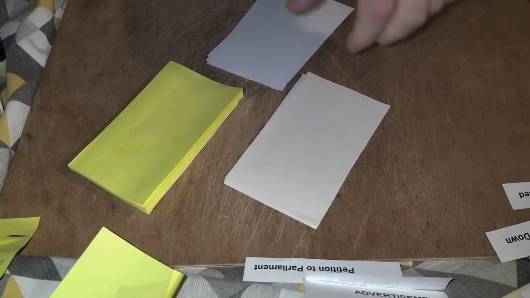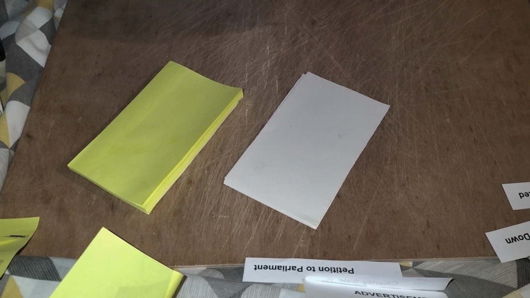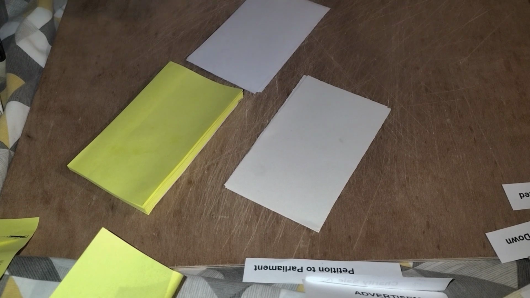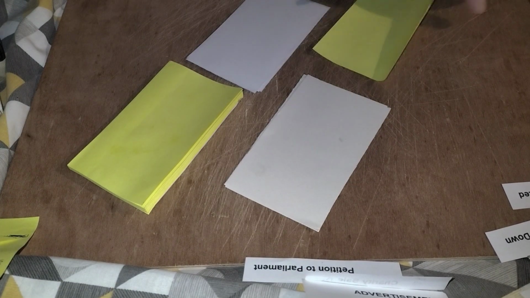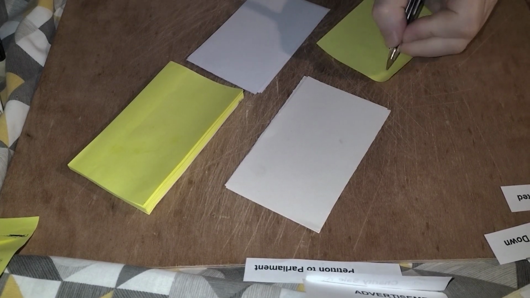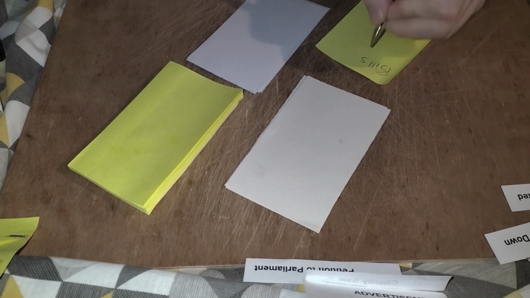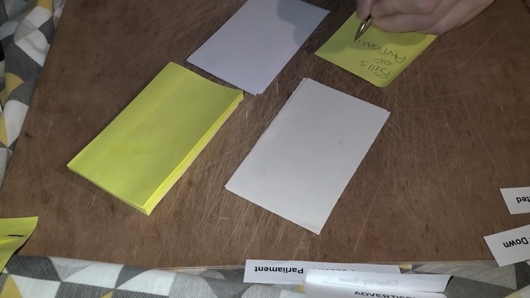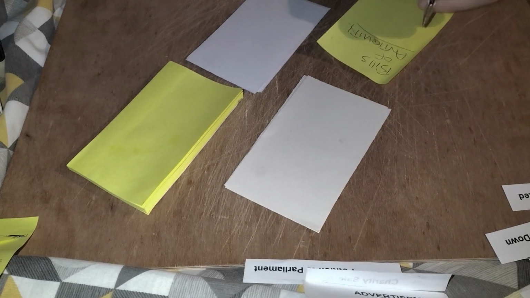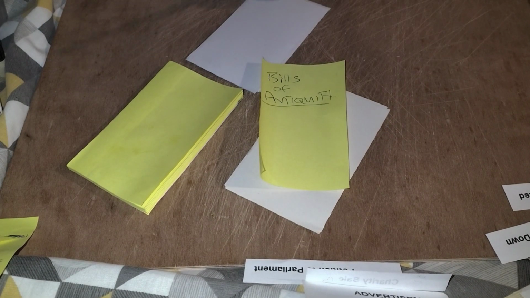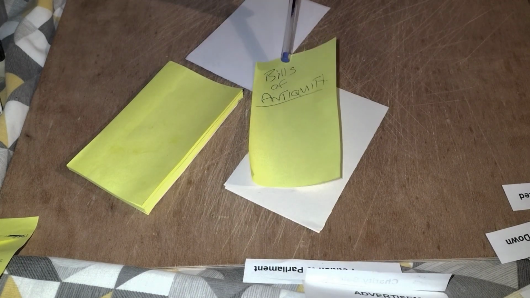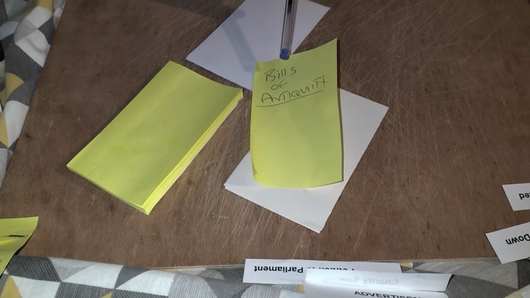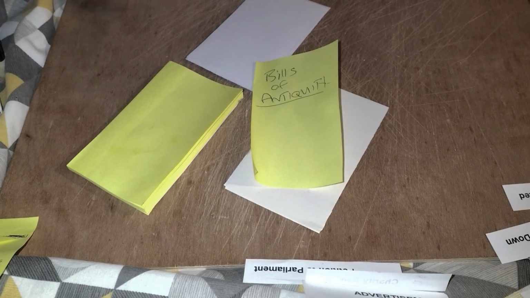Now, the thing is, you'll see that in the theory part, there was a section talking about bills of antiquity. There was a section for bills of antiquity in the government's 0 rating printed matter page.